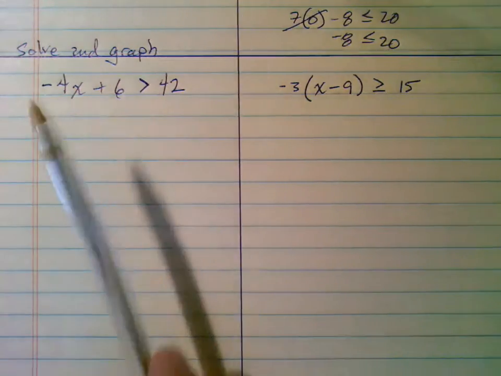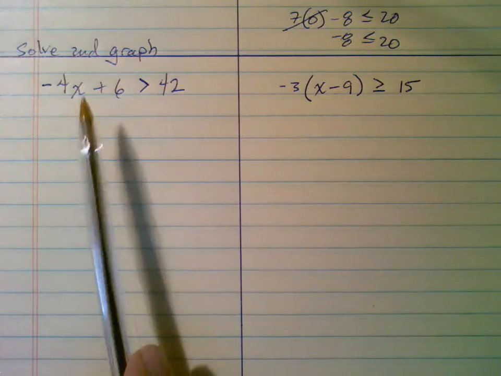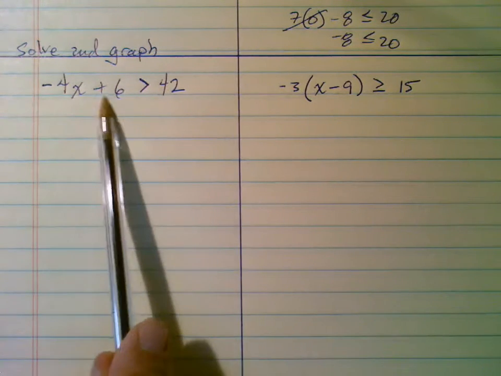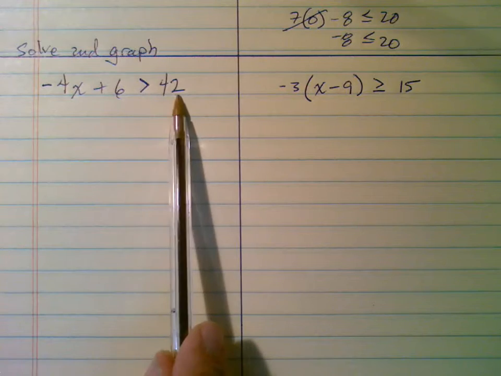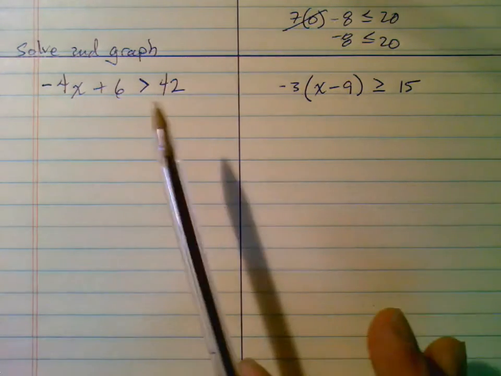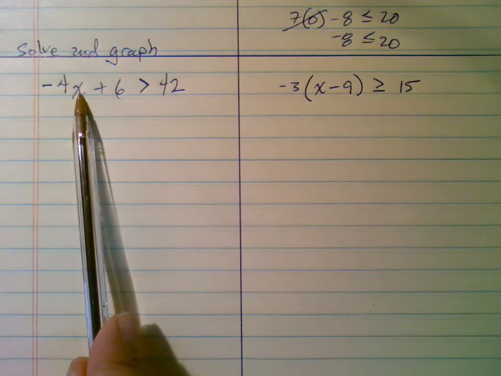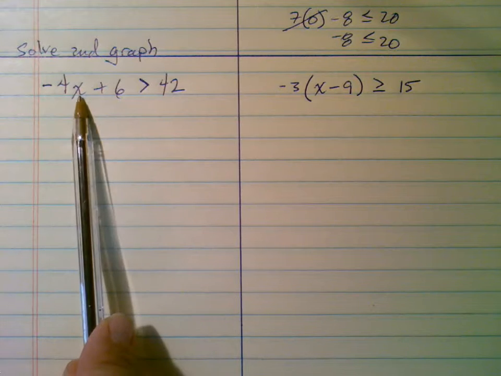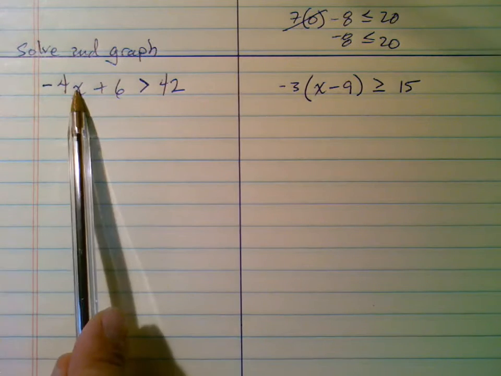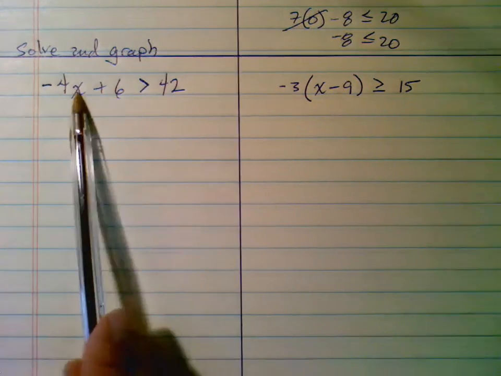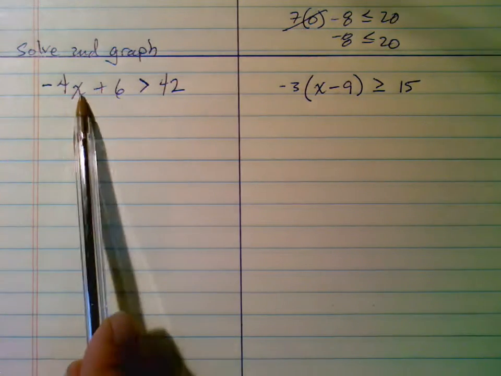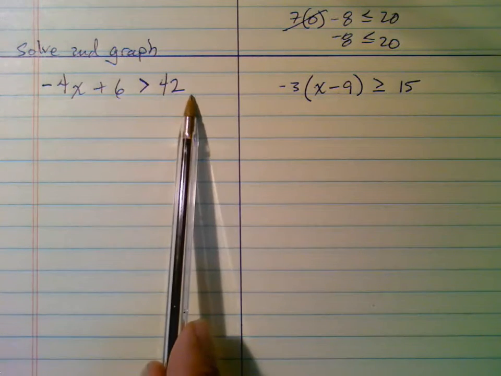And I know everyone's asking the burning question: how do I solve and graph negative 4x plus 6 is greater than 42? It's kind of the question of our time, but we're going to take care of that right here, right now. So here's my variable, and I always ask the question, what's happening to the variable? Well, I'm multiplying it by negative 4, and then I'm adding 6 to whatever that is. So negative 4x plus 6 is greater than 42.